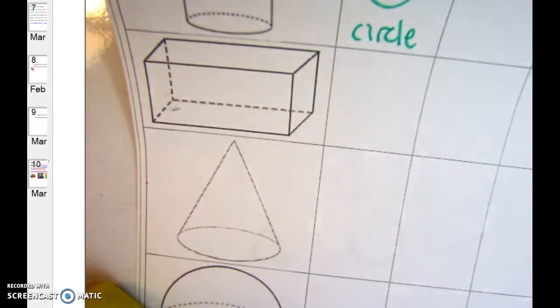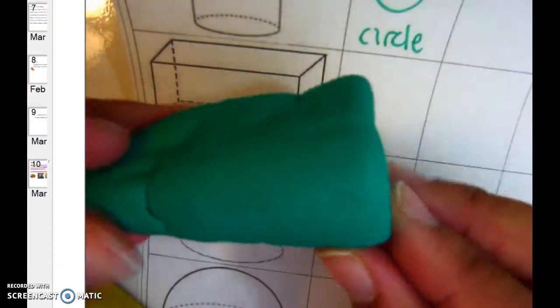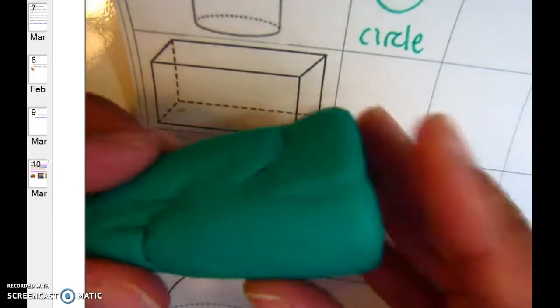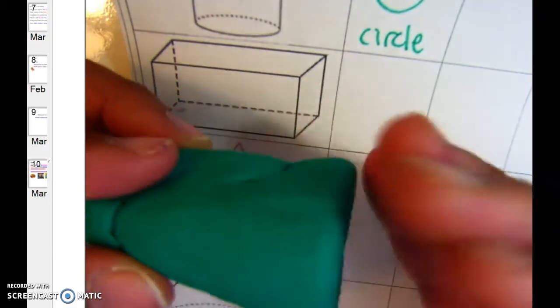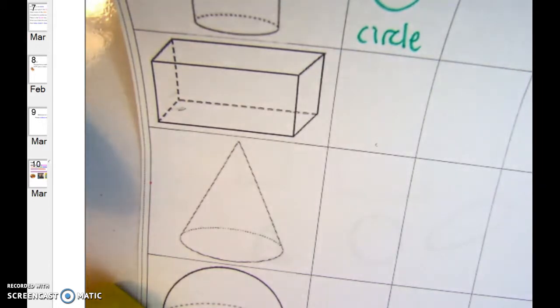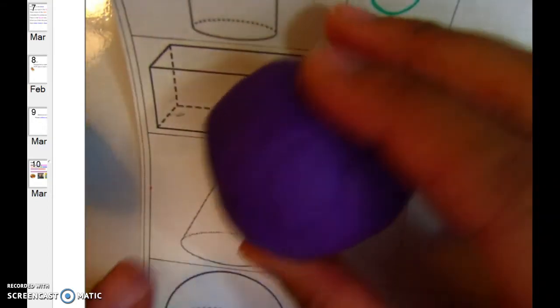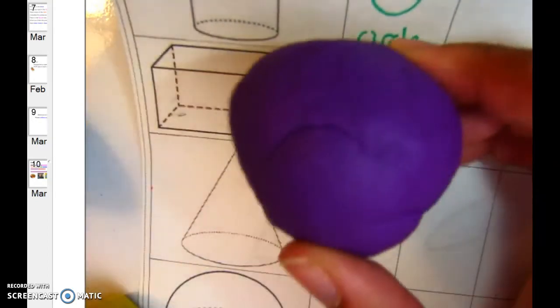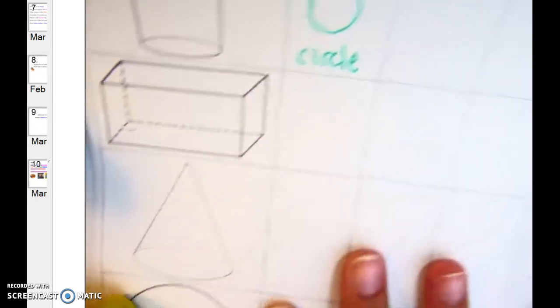Same thing with the cone. It's not perfect, but it's a cone. It has one base, that's a circle. And if I cut parallel to the base, what shape do you think I'll see when I open it up? And for the sphere. So you're thinking about the 3D objects, you're thinking about cutting them in different ways, and what you will see, it doesn't really have a base, but kind of like through the middle, what do you think you would see if you opened it up? That's what you do for the parallel one.